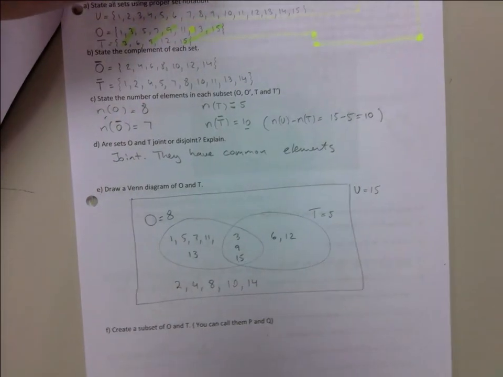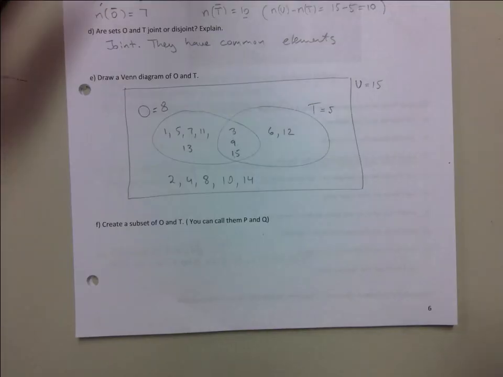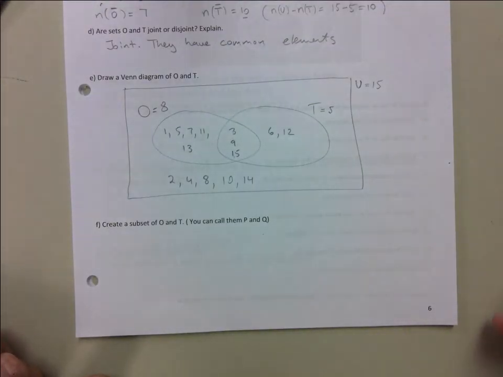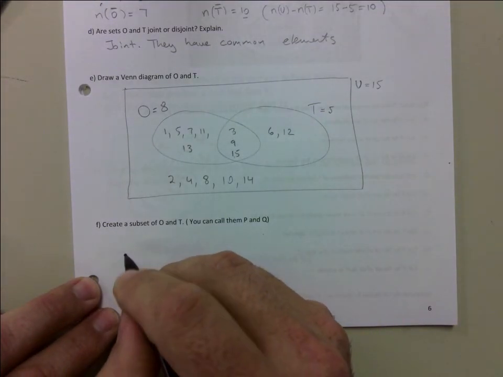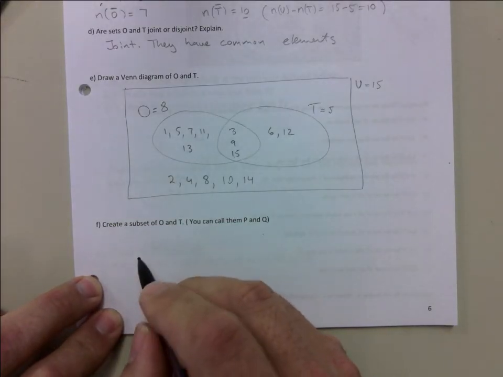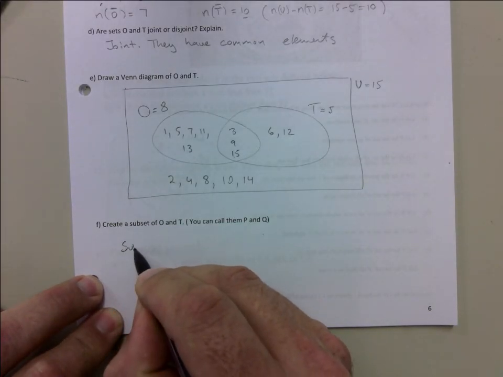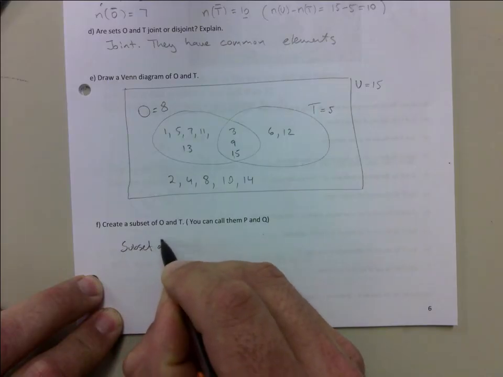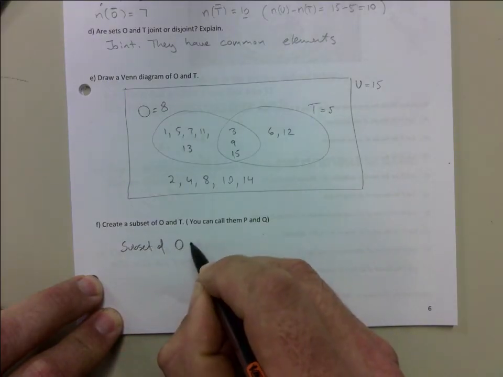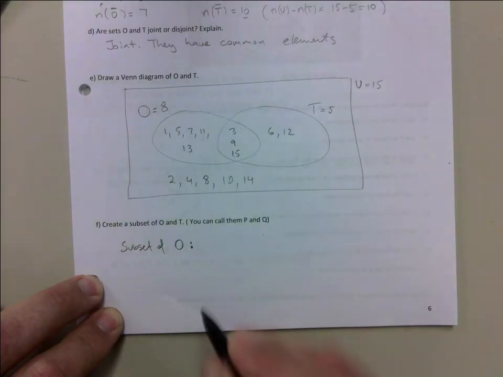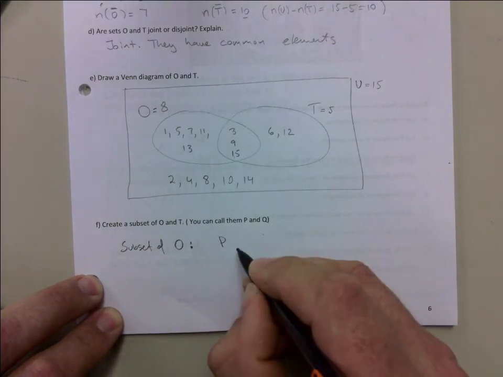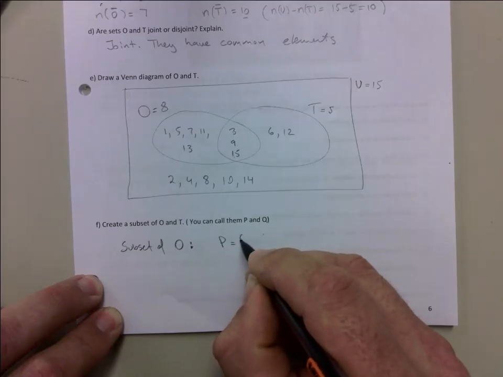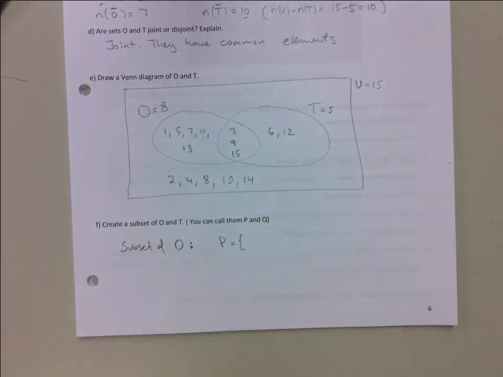Okay, create subsets of O and T. You can call them P and Q. What are we talking about? Subset, we'll do the subset of O. We're going to call that P. How do you create a subset? Whatever elements you take, they better be an O. All right, guys? They better be an O.